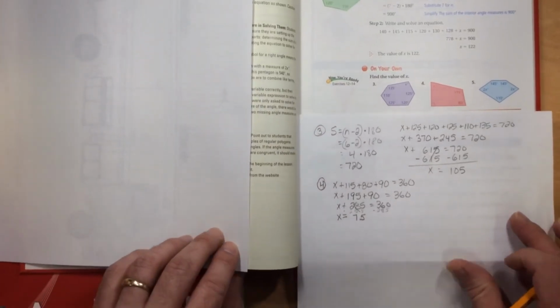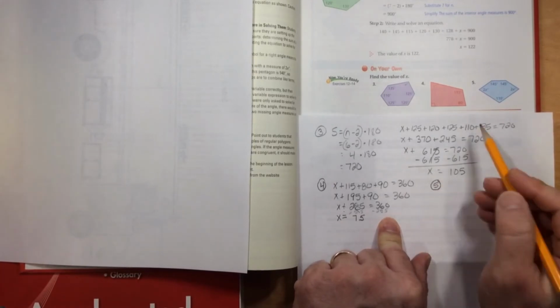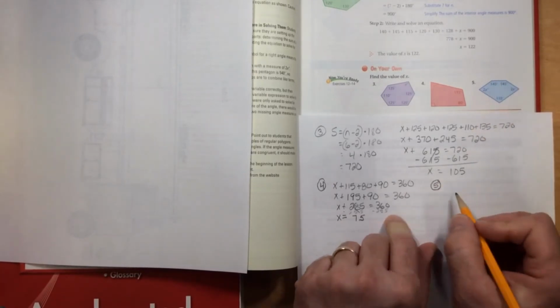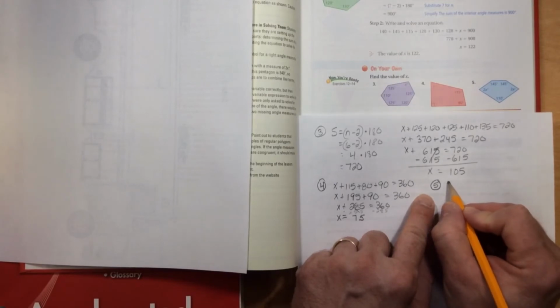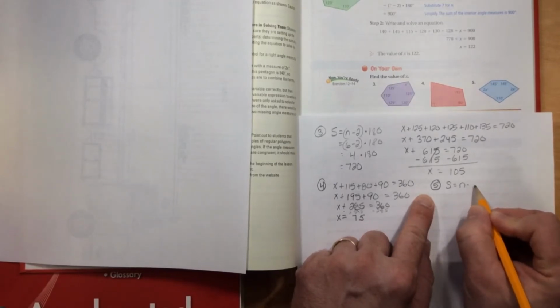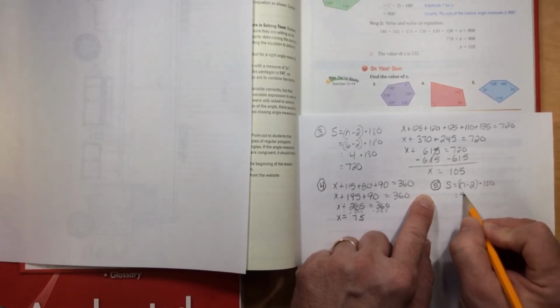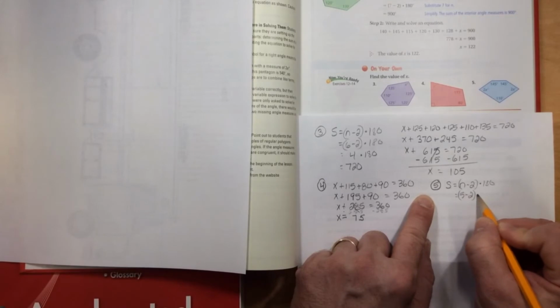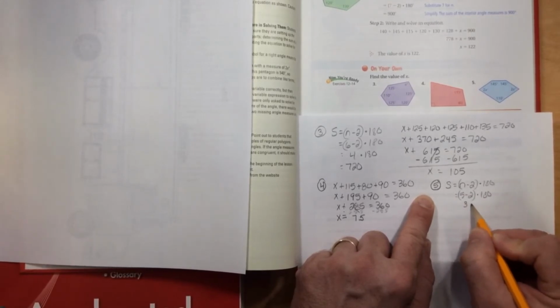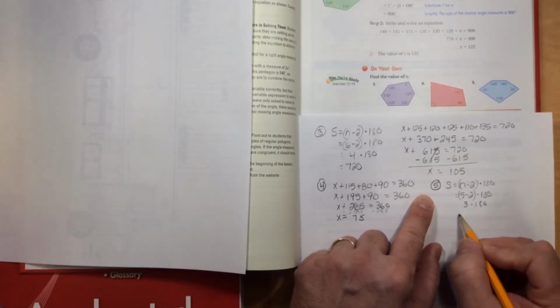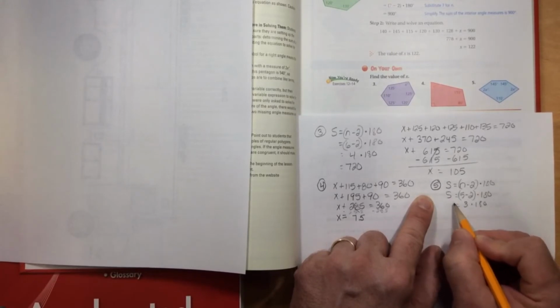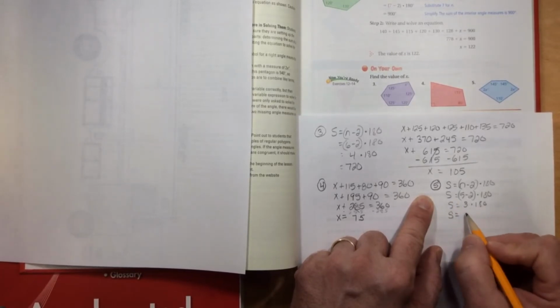And then number 5. One, two, three, four, 5 angles there. So S equals n minus 2 times 180. 5 minus 2 times 180, 3 times 180, S equals 540 degrees.